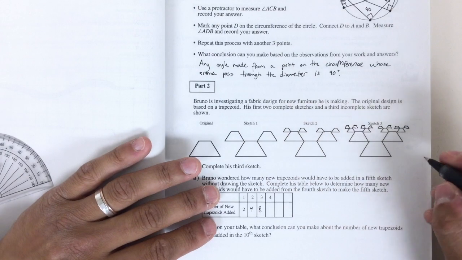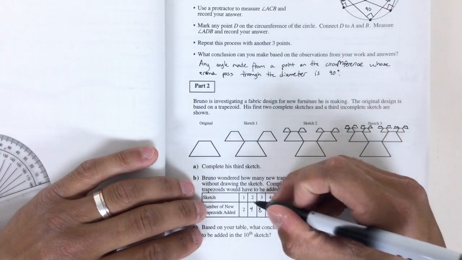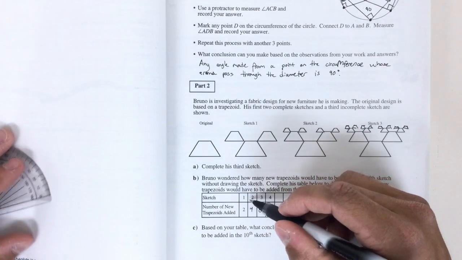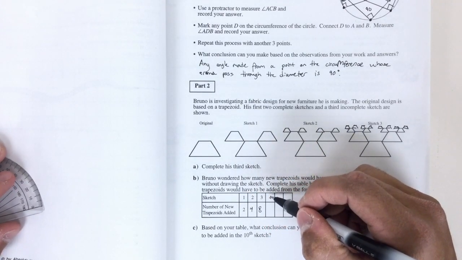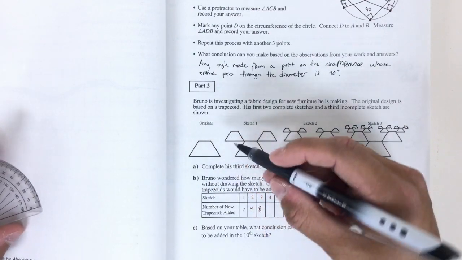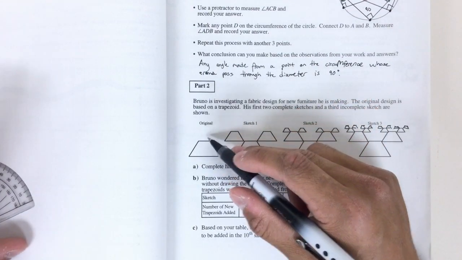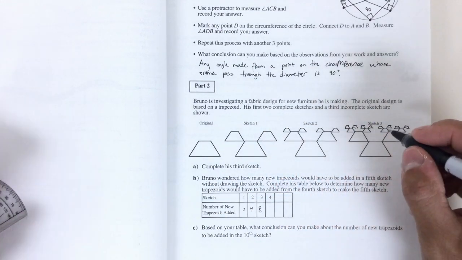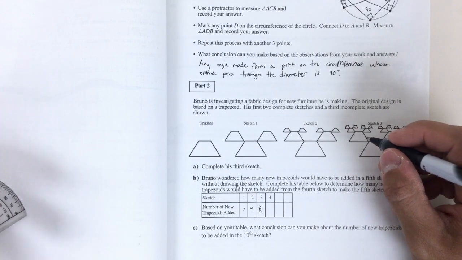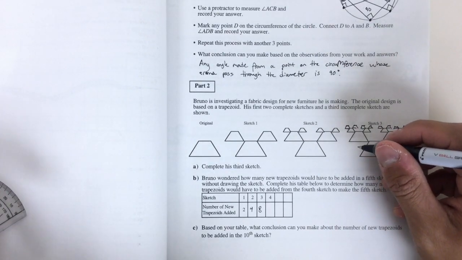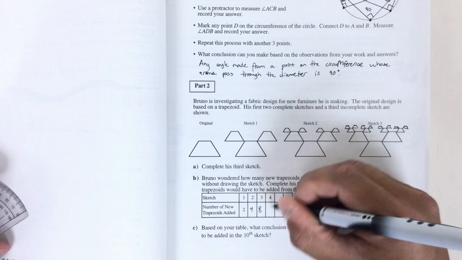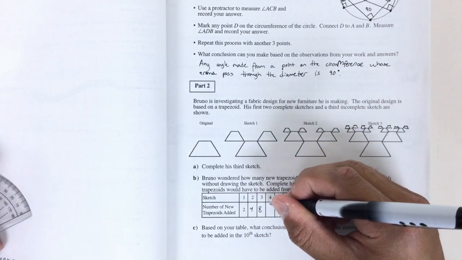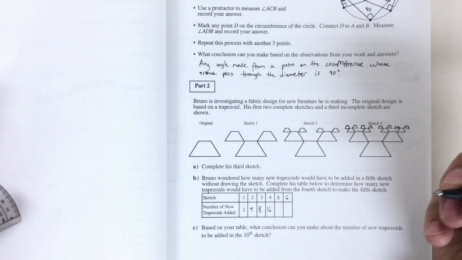And so for sketch 4, if we look at this trend, 1, 2, 3, 4. He didn't draw any for the original, but for sketch 1 he added 2. For sketch 2 he added 4. For sketch 3 he added 8. So every time he adds new trapezoids, the number is doubling. For 5 and 6 we'll have to add those on, but for number 4, he'll end up with 16, right?